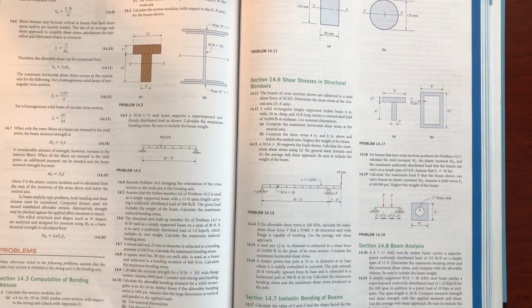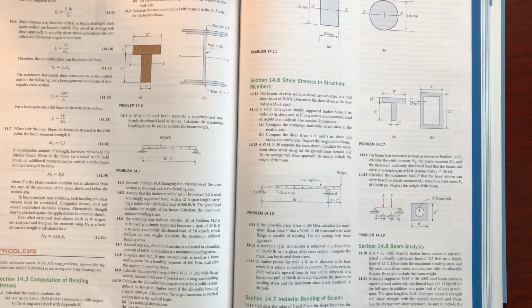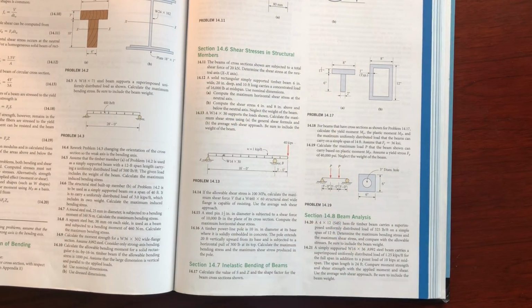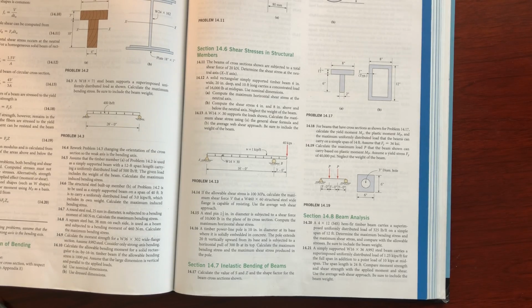Okay, this is the fourth question we're going to do in the shear stress theory for beams. We're going to be doing question 14-13 on page 329 in the textbook. A W14 by 30 supports the load shown. Calculate the maximum shear stress using the general shear formula in A, and then the average web shear approach in B. Be sure to include the weight of the beam.